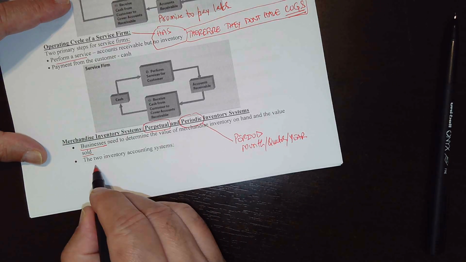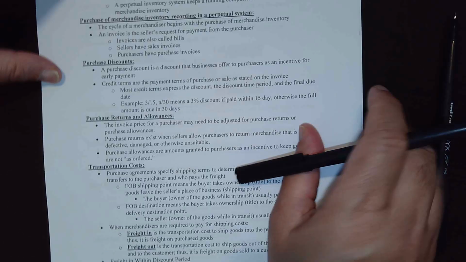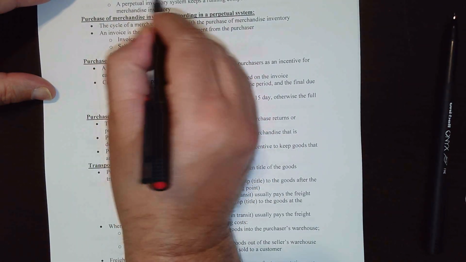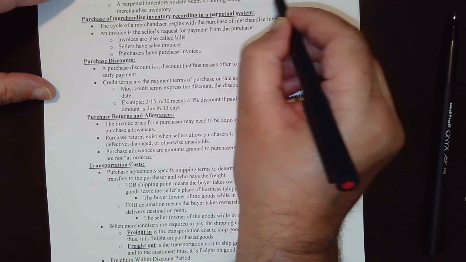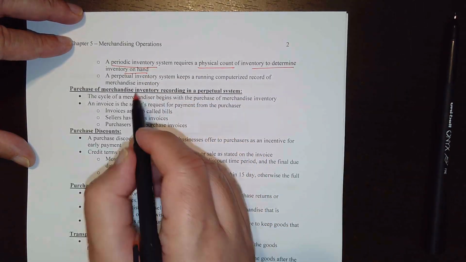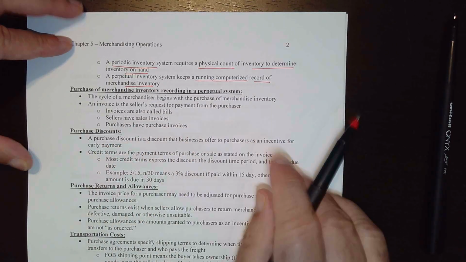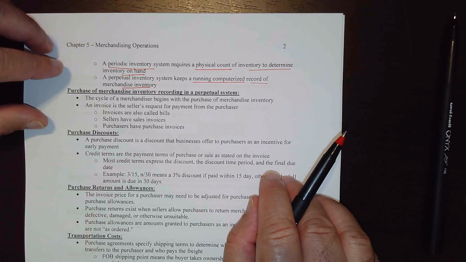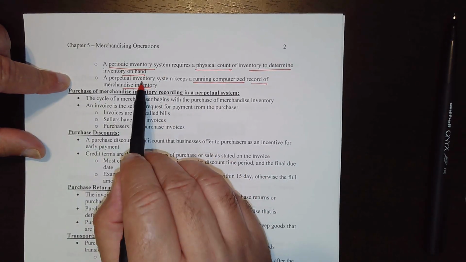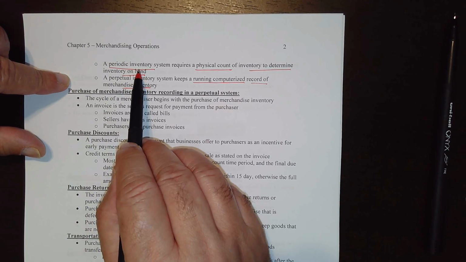The two accounting inventory systems we talked about are periodic and perpetual. A periodic inventory system requires a physical count of inventory to determine inventory on hand. All right. And the perpetual keeps a running computerized record of merchandise inventory. That's something that I have just explained. However, the companies who use a perpetual inventory system also, most of the time, use a periodic inventory system as well.